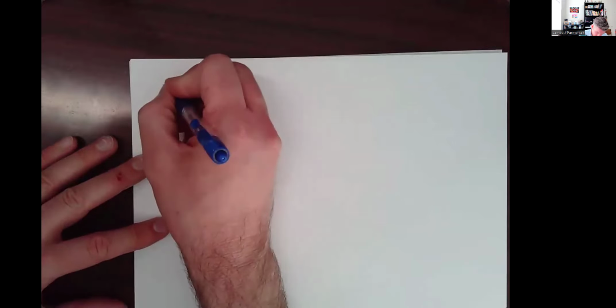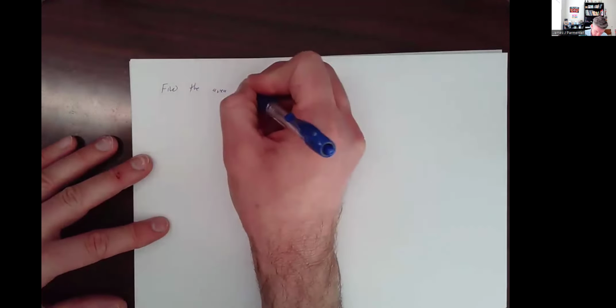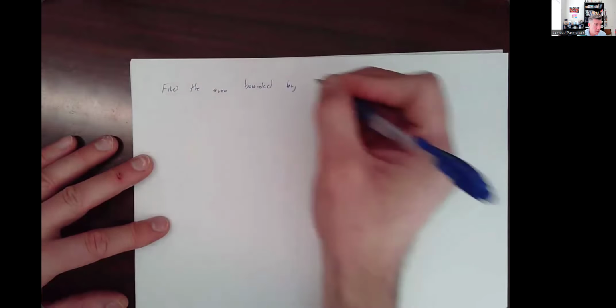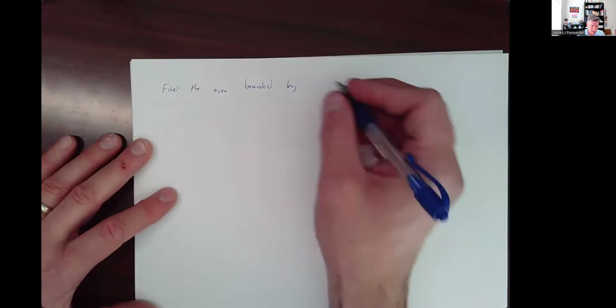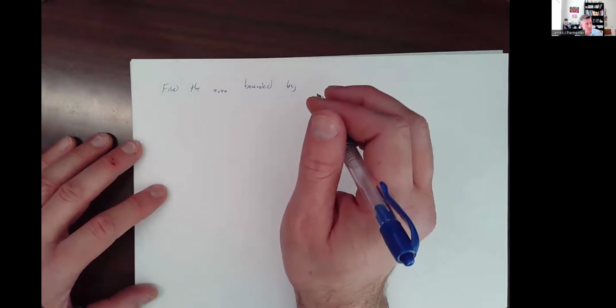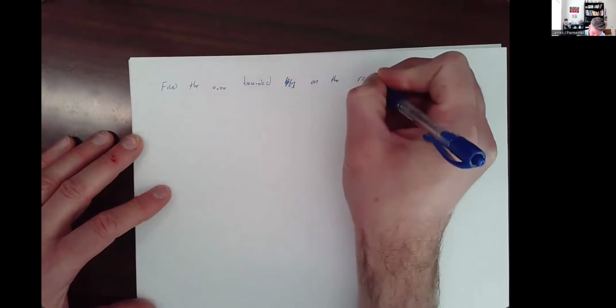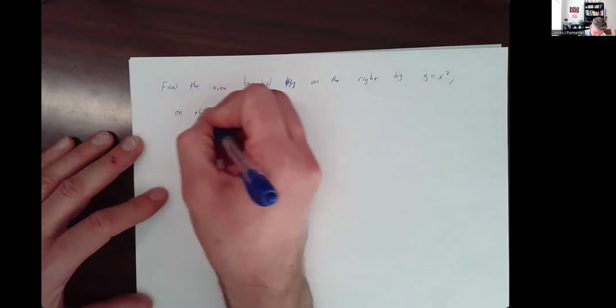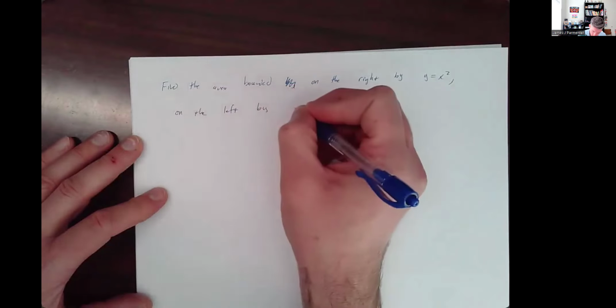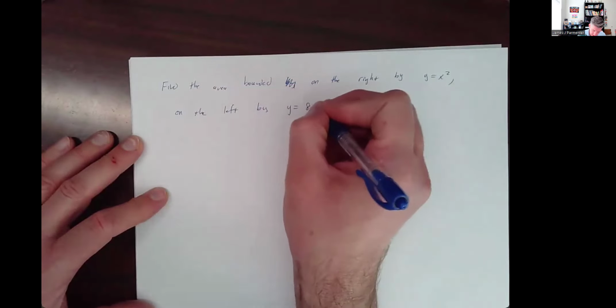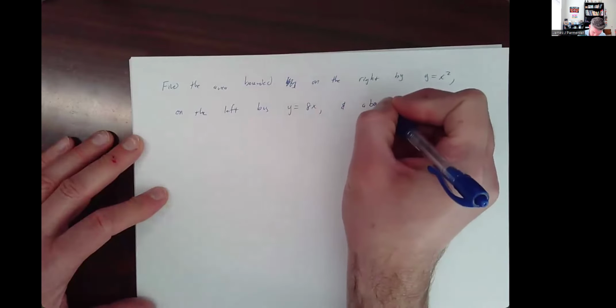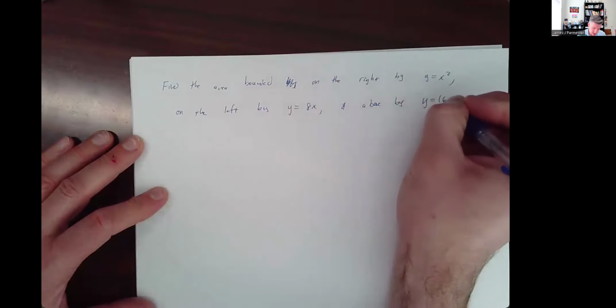So, for example, someone might say: find the area bounded on the right by y equals x squared, on the left by y equals 8x, and above by y equals 16.